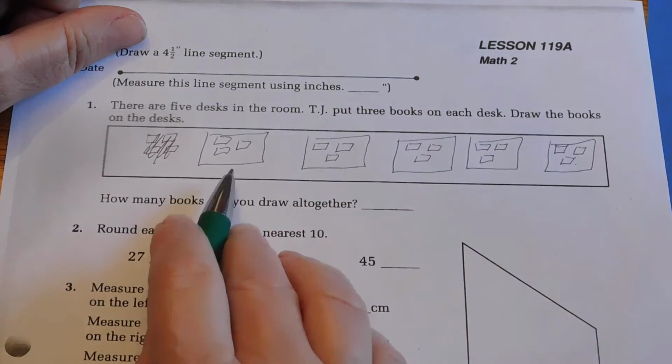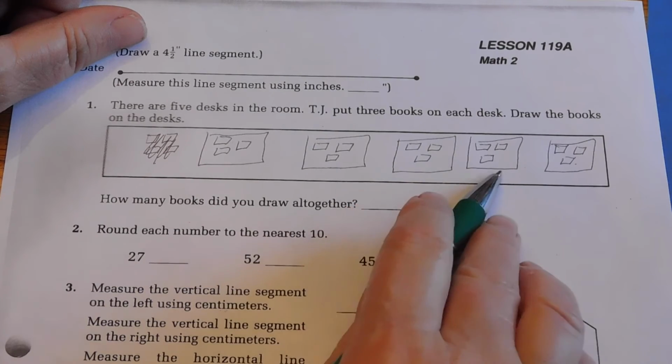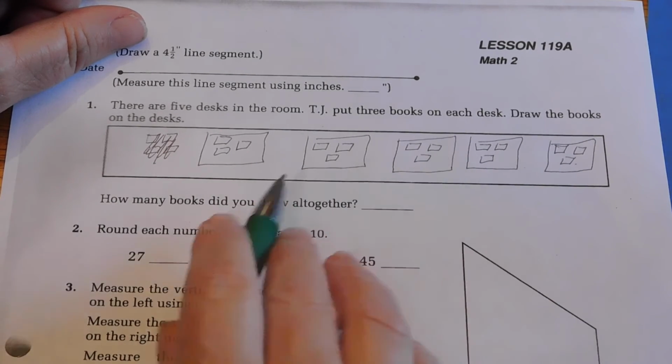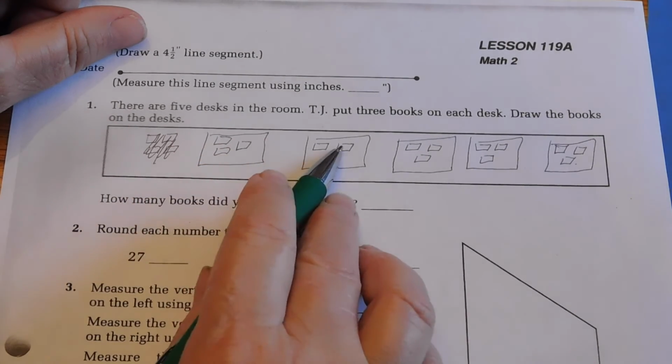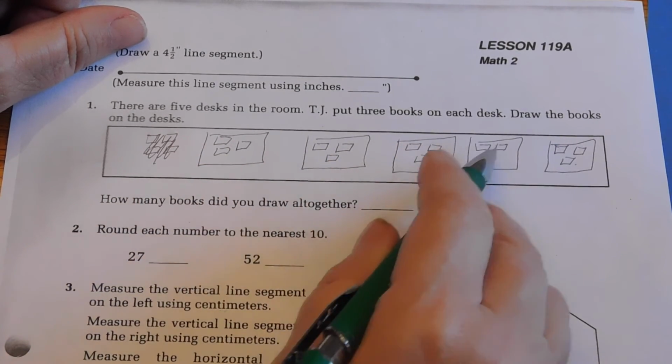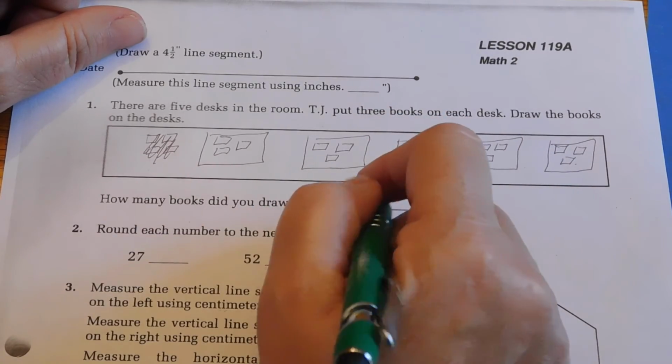Let me make sure I did that right. So I have 1 desk, 2 desks, 3 desks, 4 desks, 5 desks. So we're only going to count the books. So the books are the little ones inside. 1, 2, 3, 4, 5, 6, 7, 8, 9, 10, 11, 12, 13, 14, 15. 15 books.